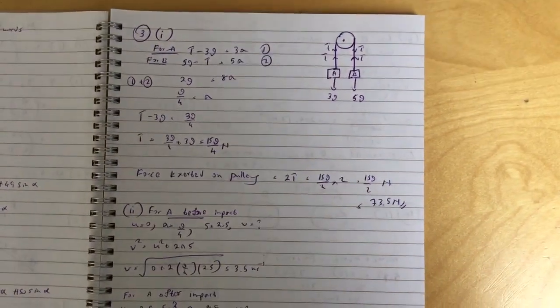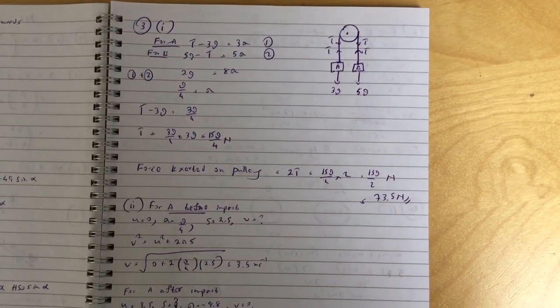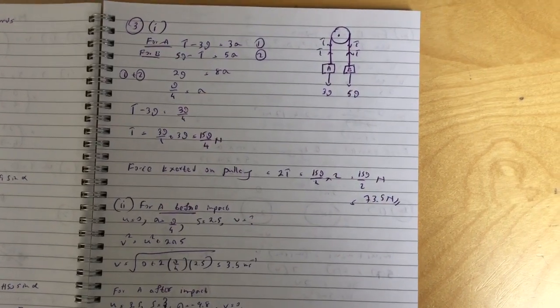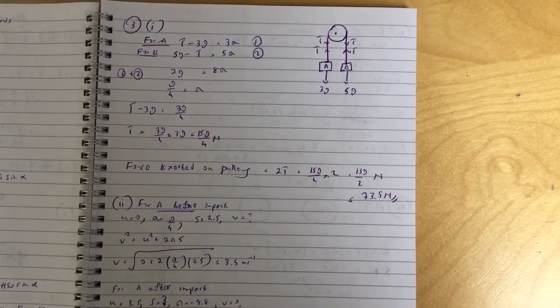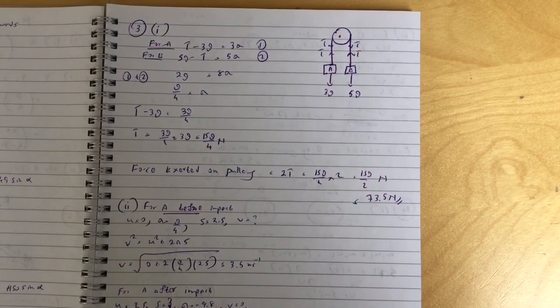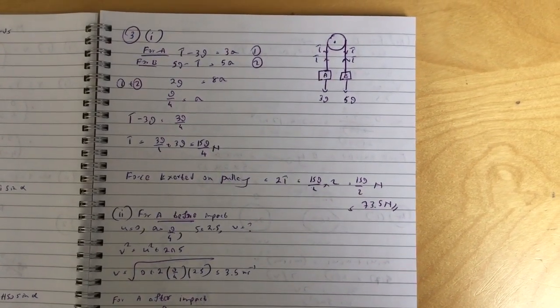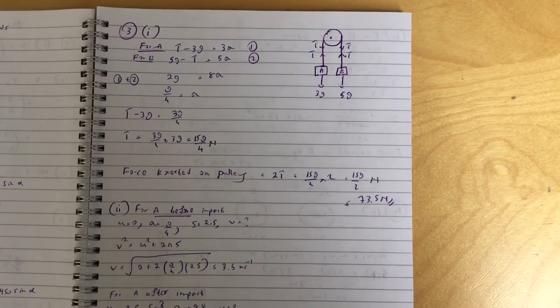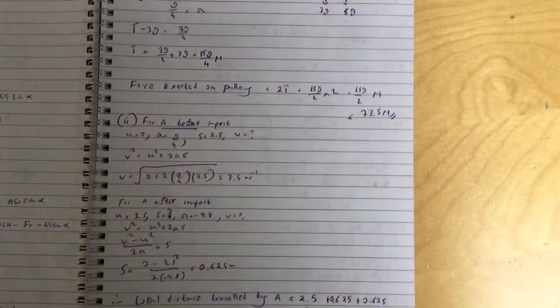Question 3. So what I did, I worked out acceleration first, and then I worked out the tension. So the force exerted on the pulley is 2 tensions as shown, because there are 2 downwards tensions as well as the upwards tensions for the 2 particles. Part 2.